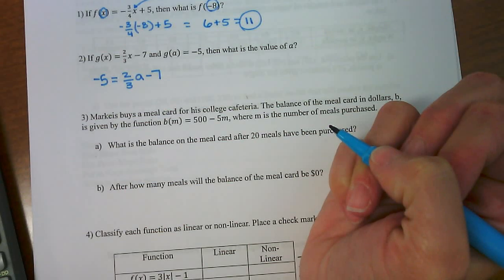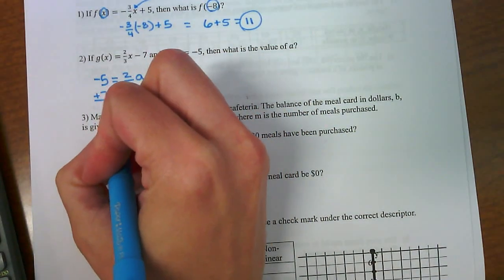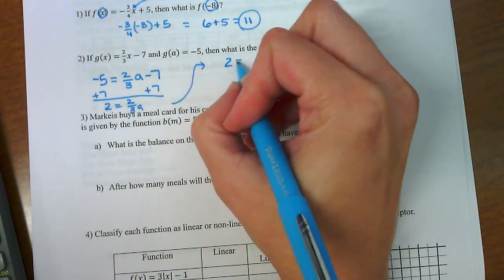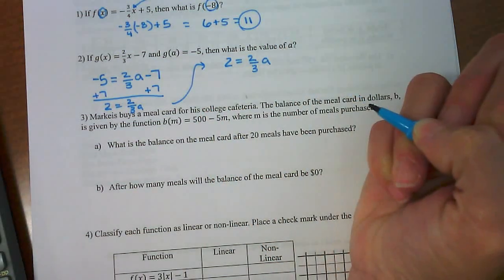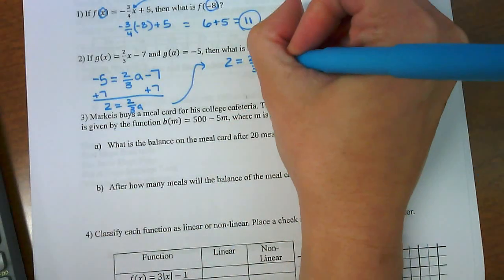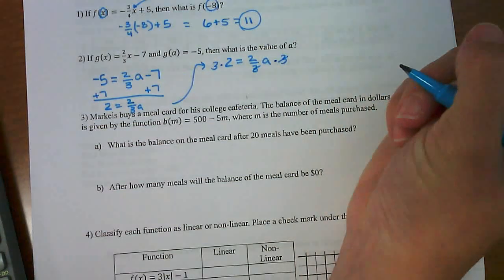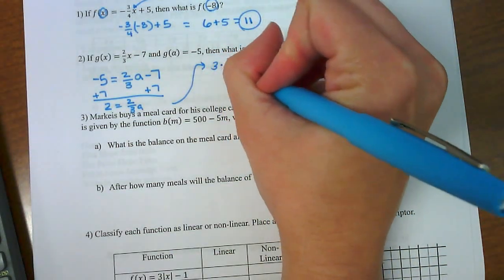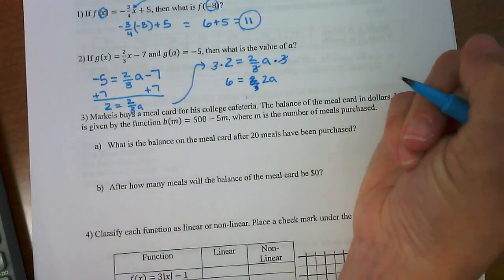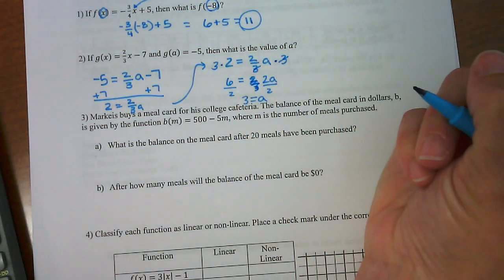In order to get my variable by itself, I'm going to add 7 to both sides first. And that gives me positive 2 is equal to 2/3 a. I'm going to go ahead and rewrite that over here where I have some more space. I have a fraction, so I could multiply by the denominator on both sides. When I multiply by the denominator, that's going to cancel my fraction out. So I've got 6 is equal to 2a. And then I would divide both sides by 2, and I get 3 is equal to a.